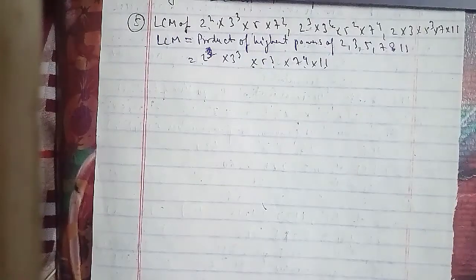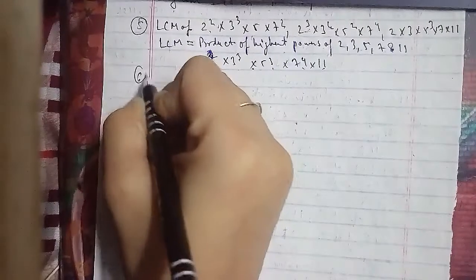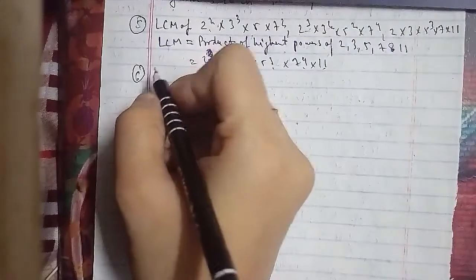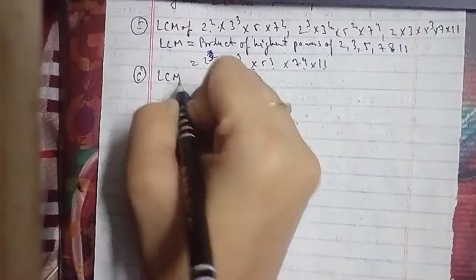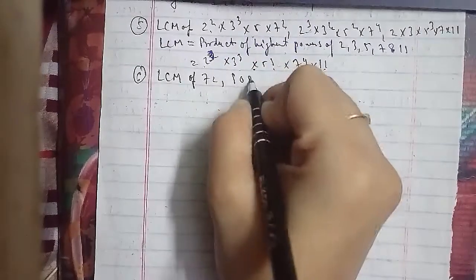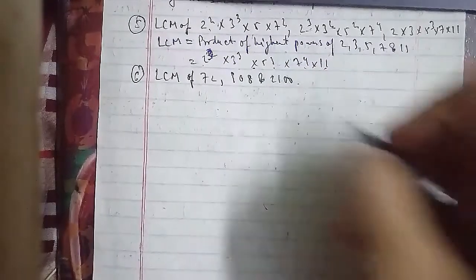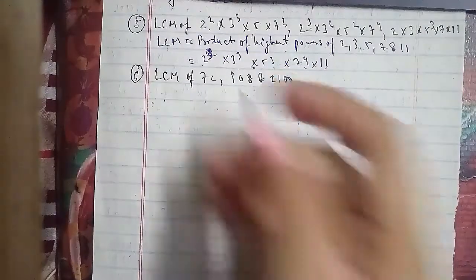When we go ahead with the multiplication, 2 2s are 4, 4 2s are 8, then 3 3s are 9, 9 3s are 27, 5 5s are 25 and 7. When we multiply all, 2 2s are 4, 4 2s are 8, and 3 3s are 9, 9 3s are 27.